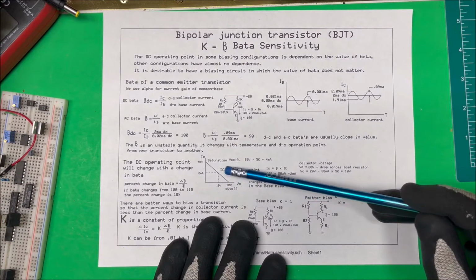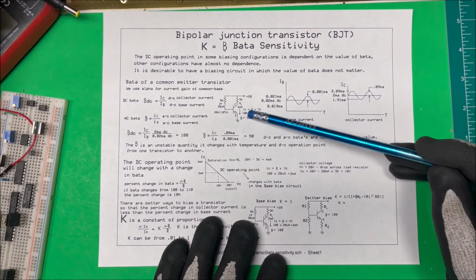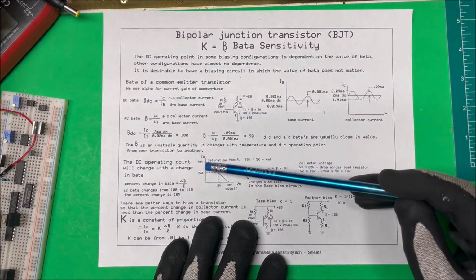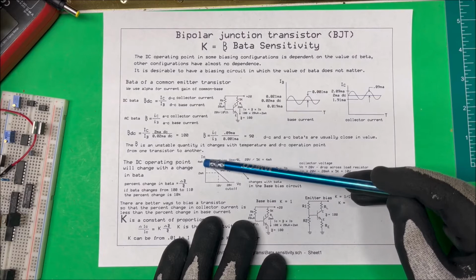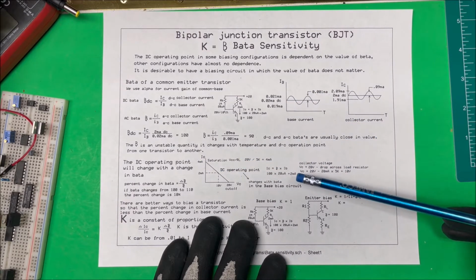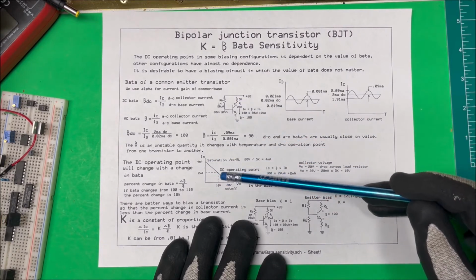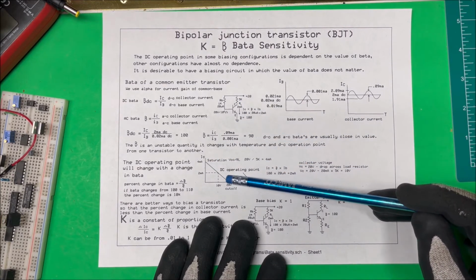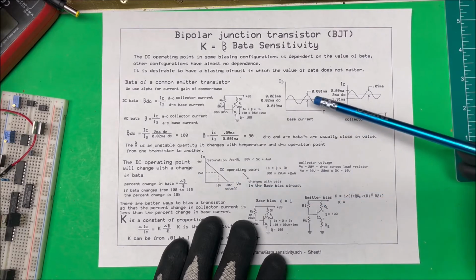But say we change the beta to 200 and put a different transistor in there. That means our DC operating point is going to be way up here at the saturation point, and that's going to clip off the top of our AC signal. And the same thing with this: if we change this value and bring the DC operating point way down here, then we're clipping the bottom of the signal off.